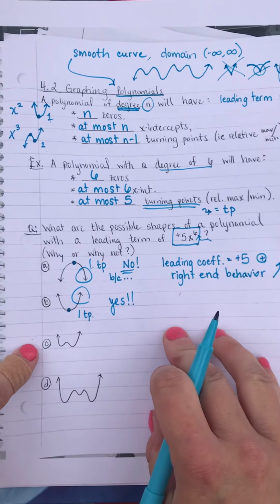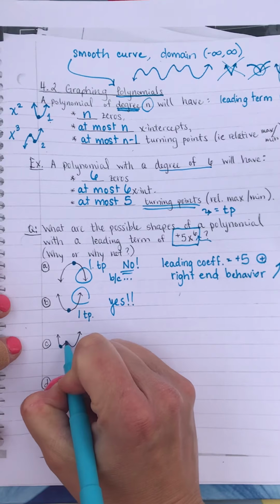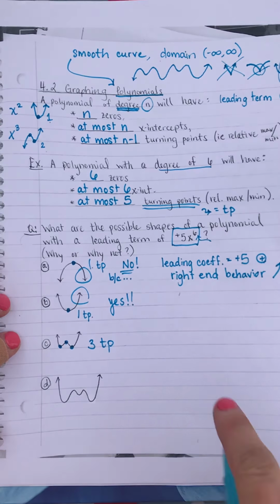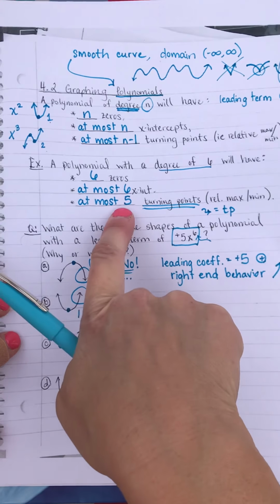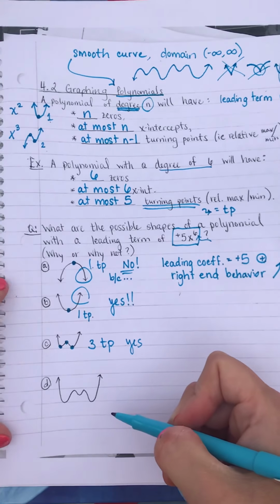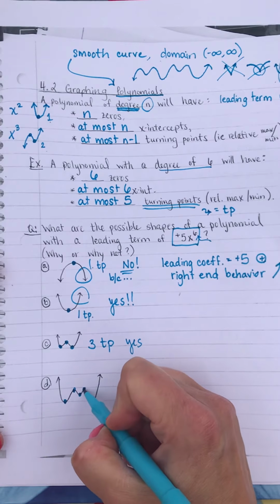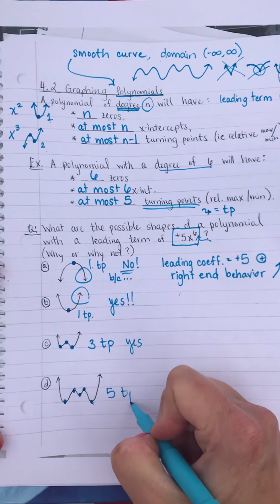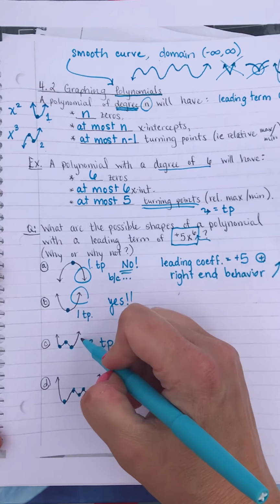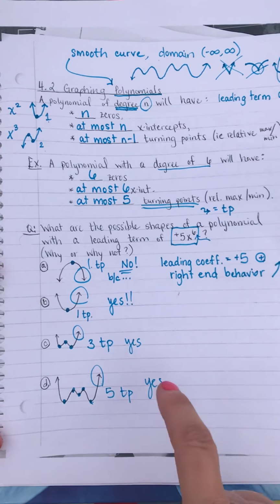So now let's look at part C. Part C, we count how many turning points? Well, we have a minima, a maxima, a minima. We have 3 turning points. So 3 is less than 5. So yes, this could be a possible graph. Now D, that has a lot. 1, 2, 3, 4, 5. 5 turning points. Can this be a possible graph? Yes. It has an end behavior that goes up, has 5 possible turning points, so yes.